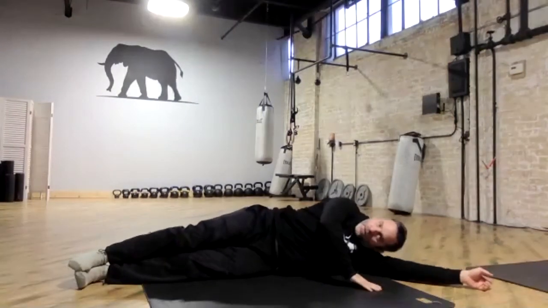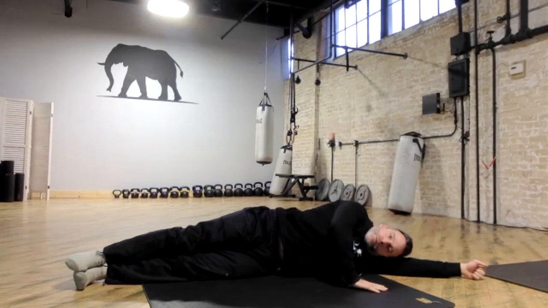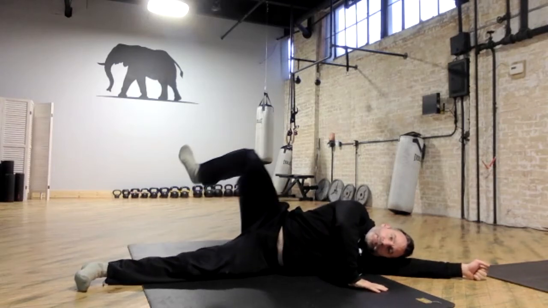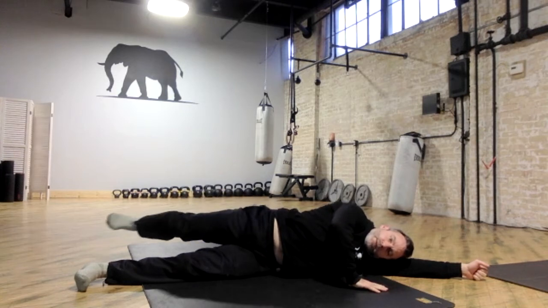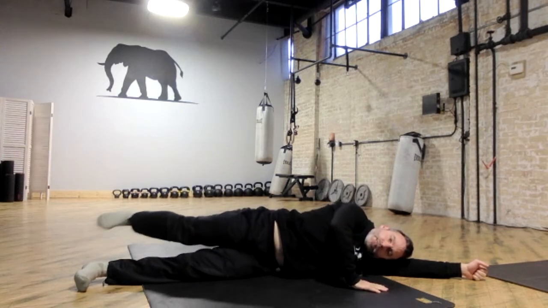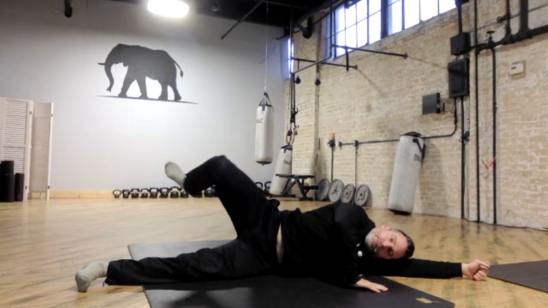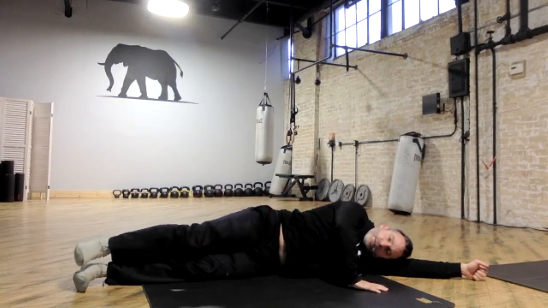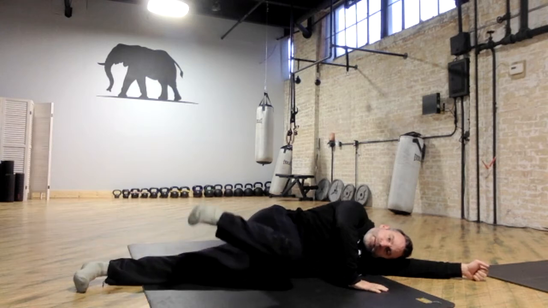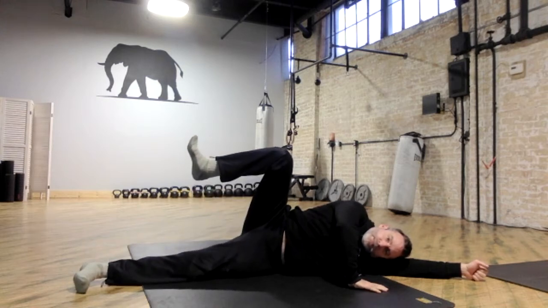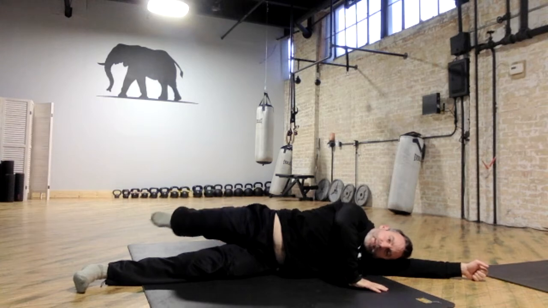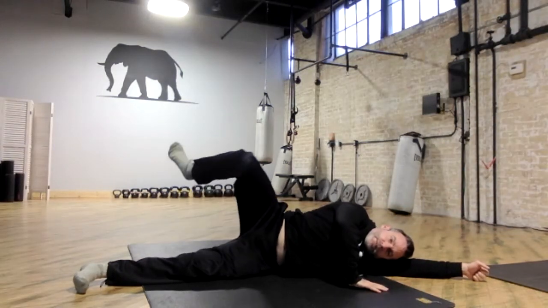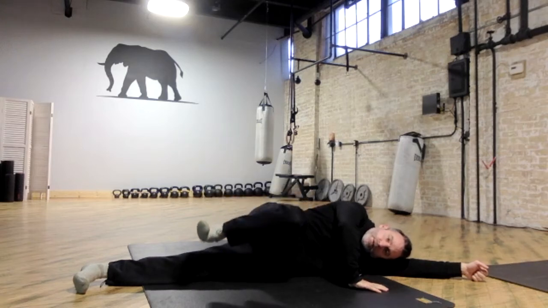Again, create tension through the body. And we're going to bring that knee up, kick the foot and the knee, and kick back and around. Reverse directions, kick back, kick the foot, the knee, and around and down. Kick up, kick the foot, open the knee, back and down, kick back, bring the foot, the knee, around, down.